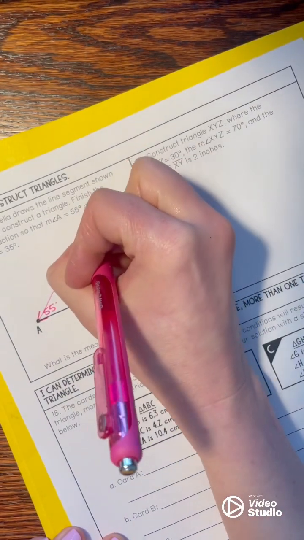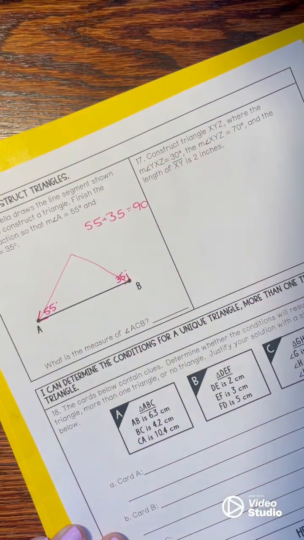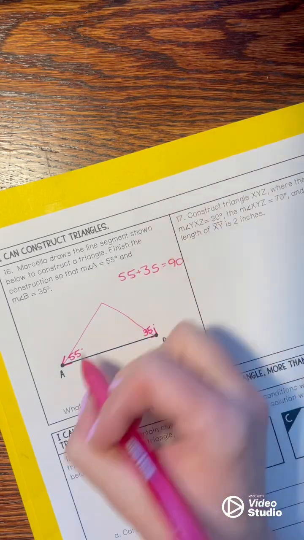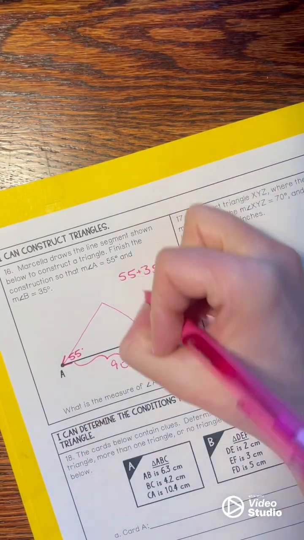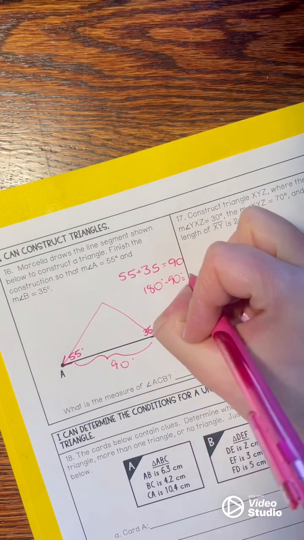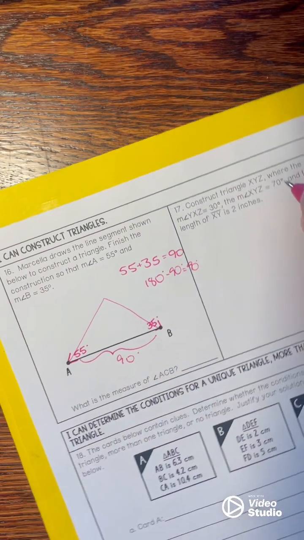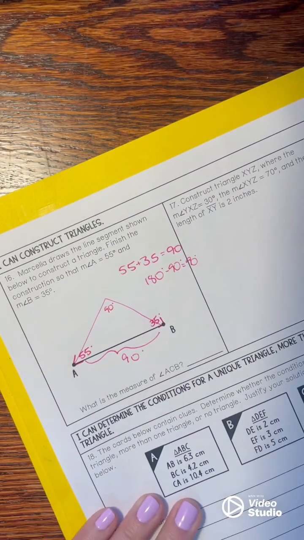55 plus 35 equals 90. So this plus this equals 90 degrees. We're going to do 180 degrees minus 90 degrees equals 90 degrees. All right, so that's what our triangle should look like.